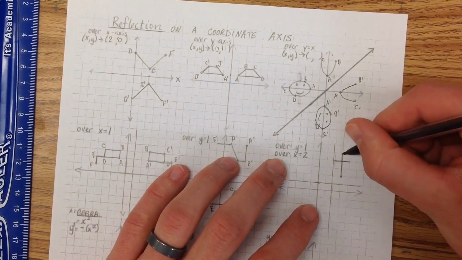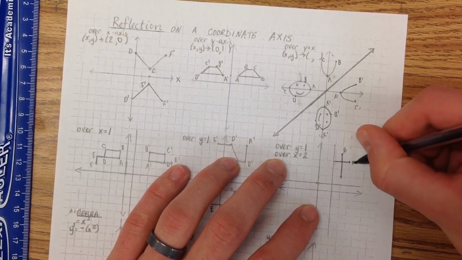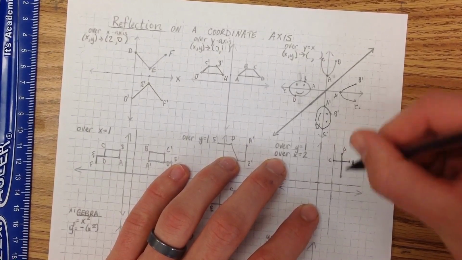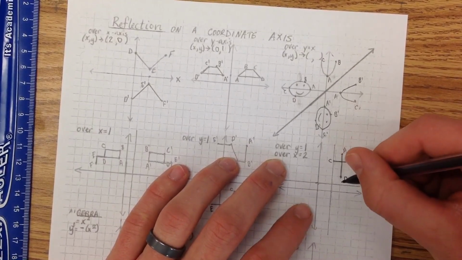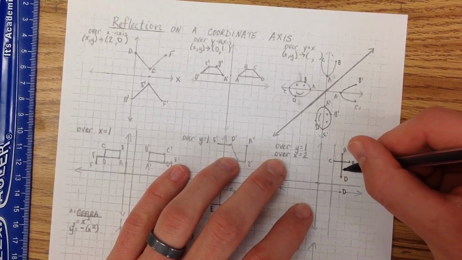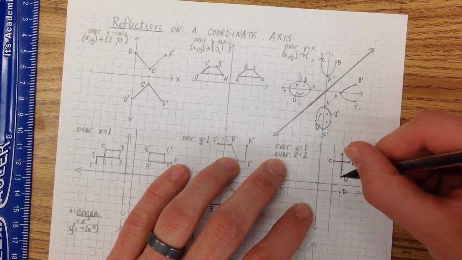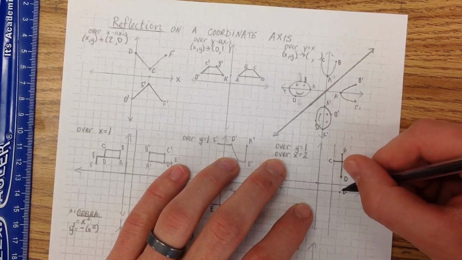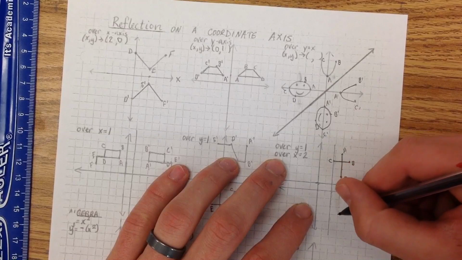So call that A, B, C, D. Reflect it 1, reflect it 1, D. Reflect it 1, 2, 3, 4 away, 1, 2, 3, 4 away.